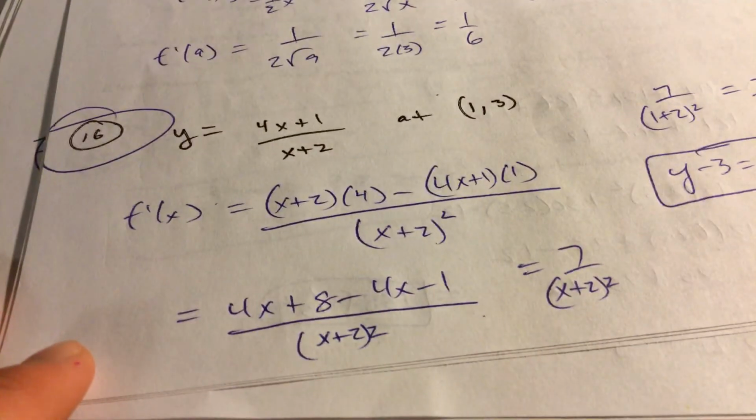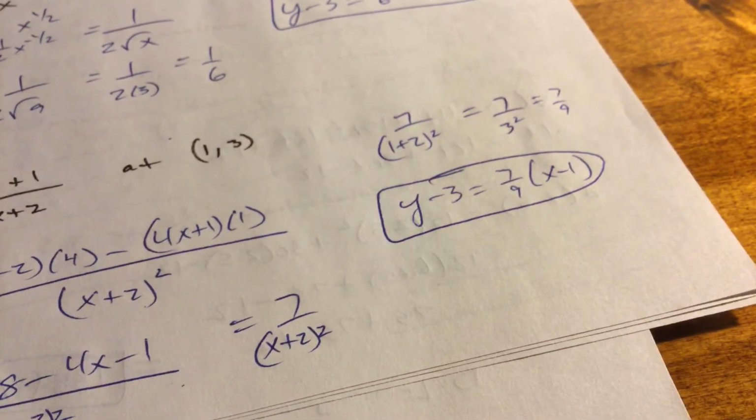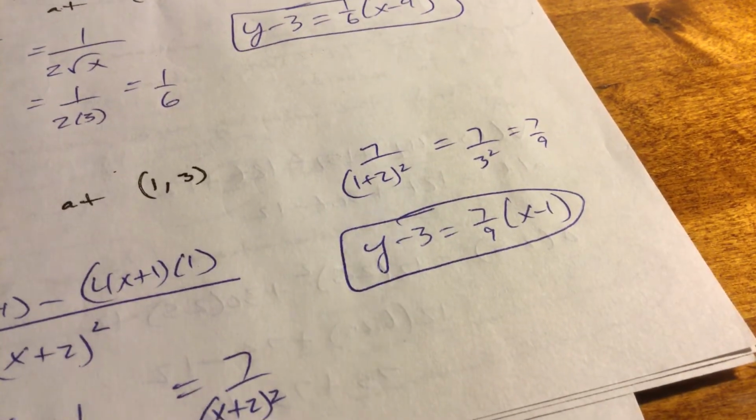Low d high minus high d low, all over the square of what's below. We get a nice derivative. All right, pretty nice derivative there. Plug 1 in for x. That's your slope, 7/9. All right, making good progress here.